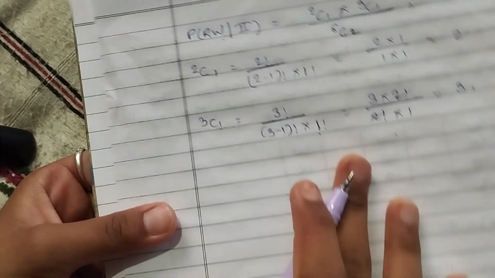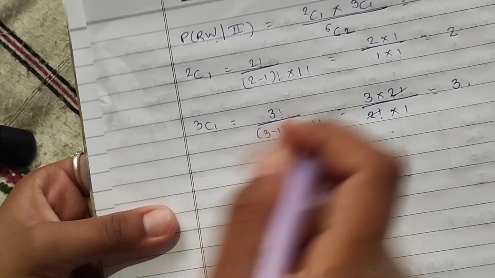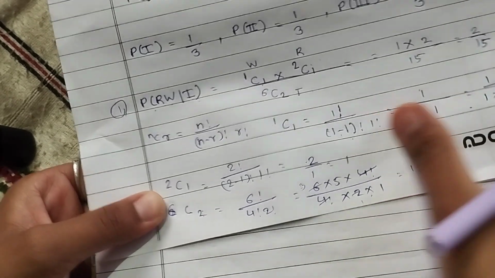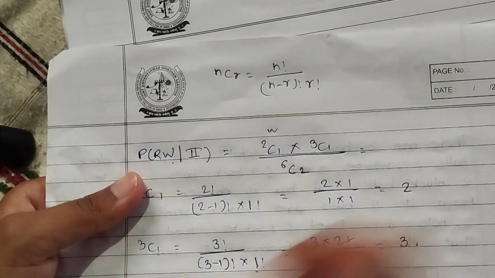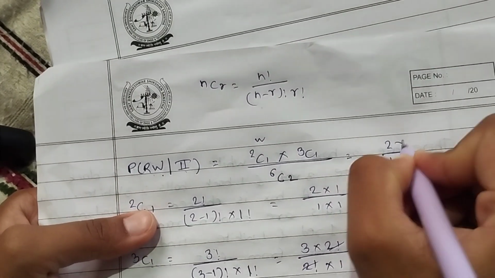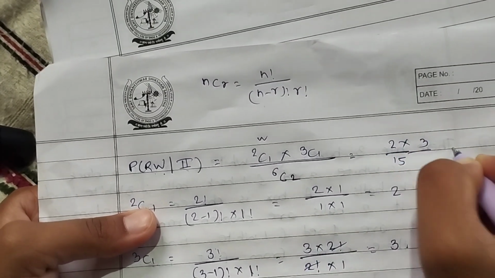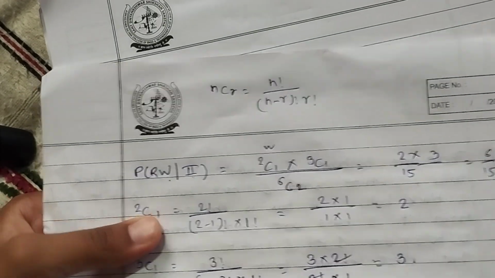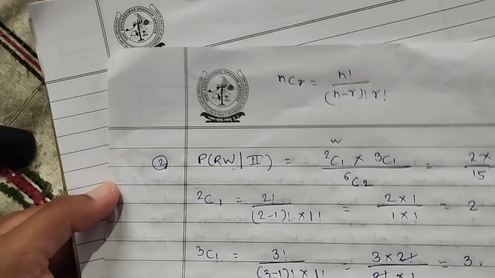Next, 6C2, which we already found in the first question, is 15, so we put the value directly. We get 15 below, and 2 into 3 above, so 6 by 15. This is the second term.